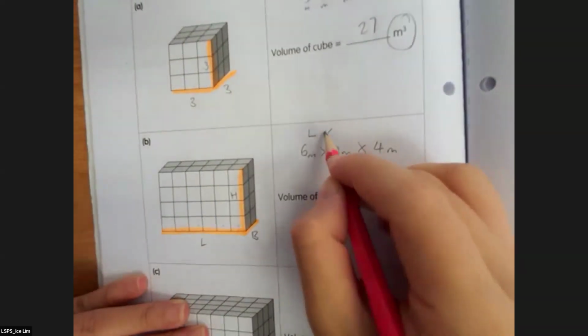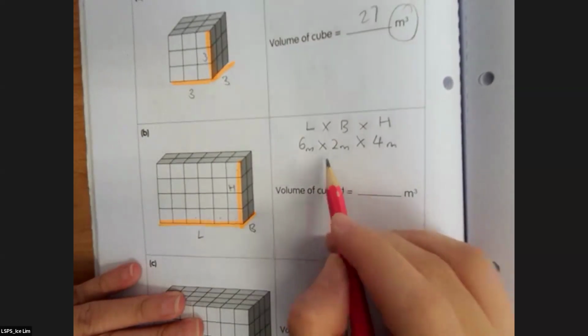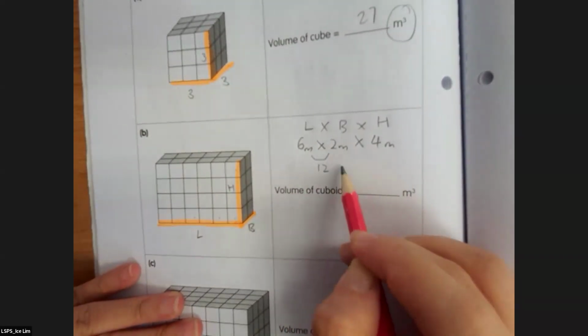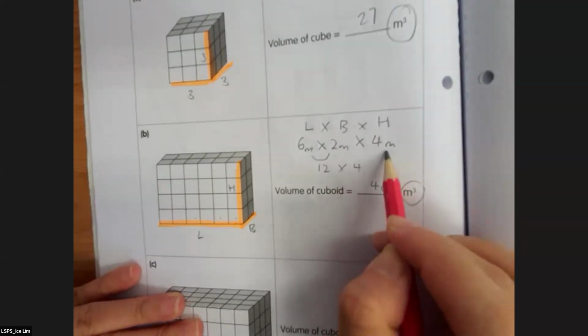Length, breadth, height. 6 times 2 is 12. 12 times 4 is 48. Easy, right? But honestly, in exam time, if you suddenly forget the formula, then count one by one, you also get it correct.